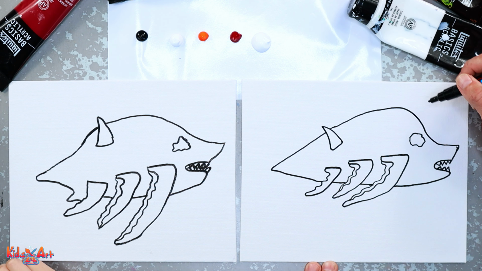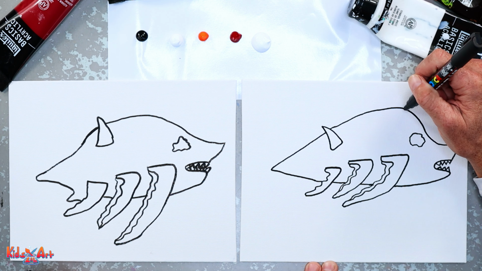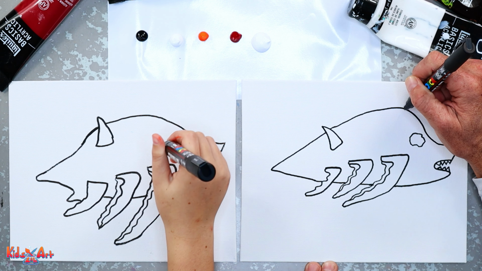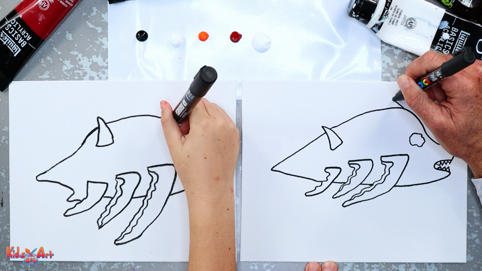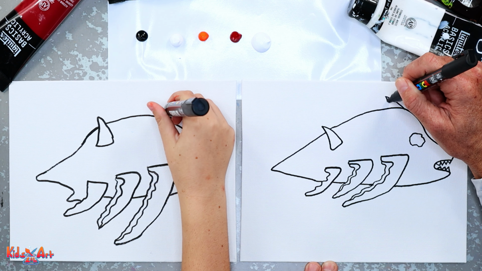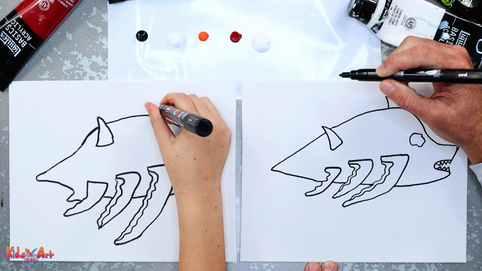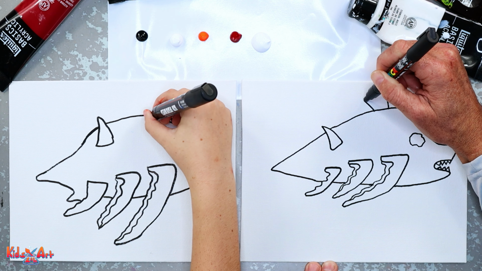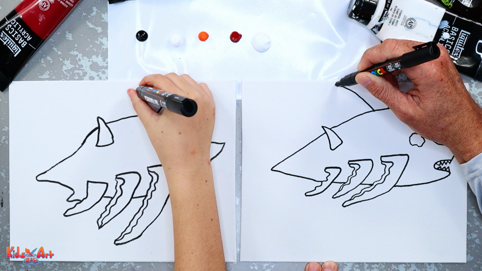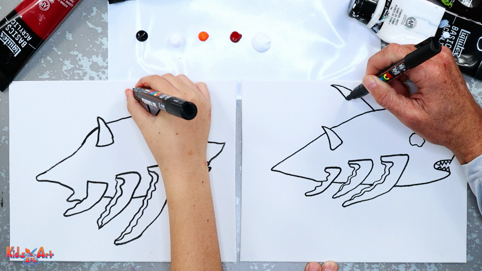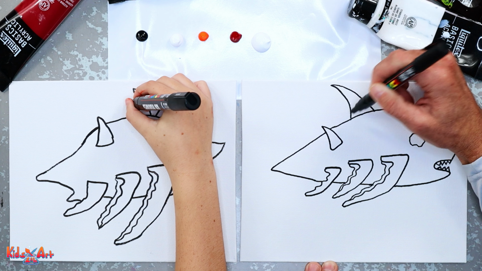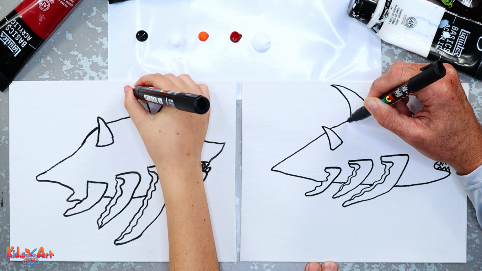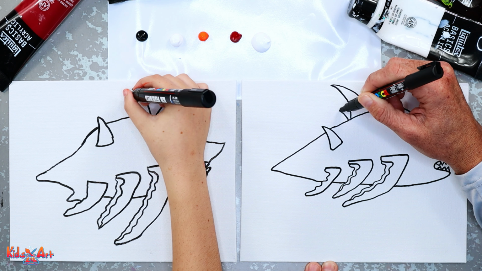Okay, and then let's start back on his back now, and we're going to start making a couple spikes, some fins. So we'll do maybe a little one right here, and then obviously they're going to have a big shark fin, kind of right here, and he's actually got a couple of these. So we'll do another one right here.